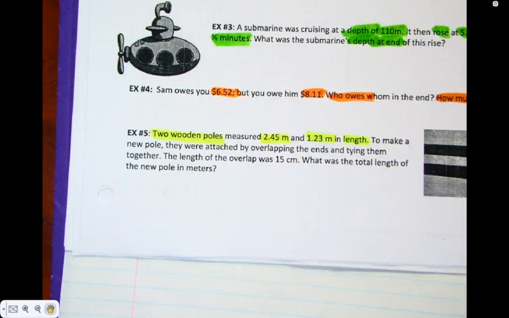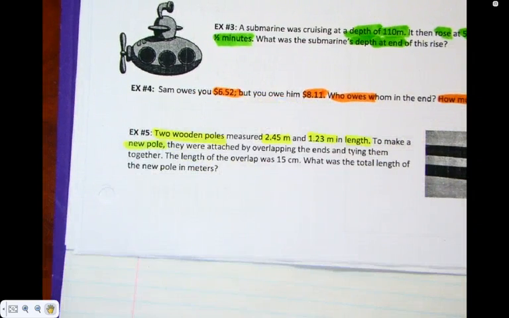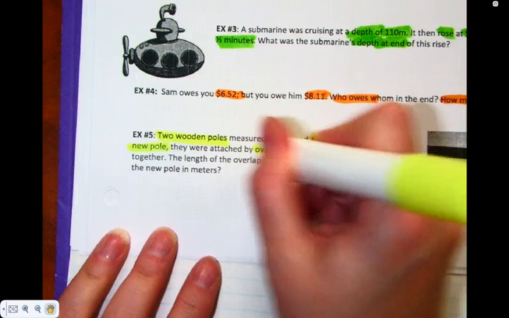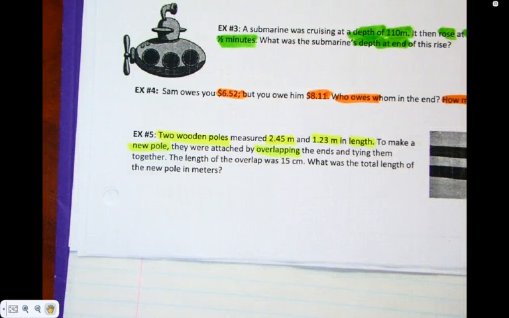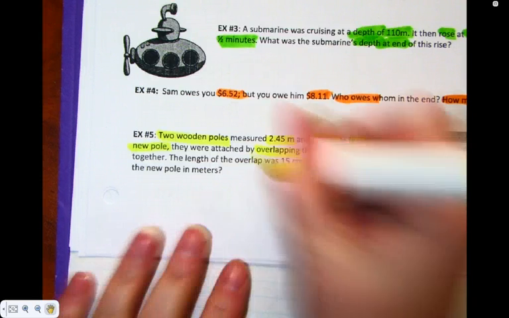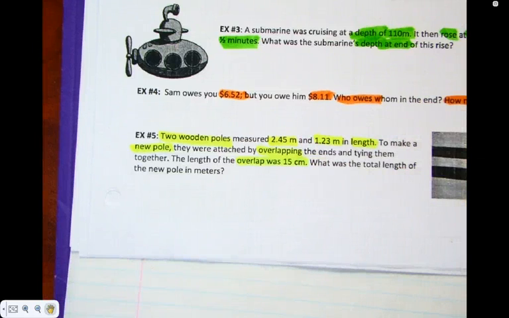Okay, this is a long sentence. To make a new pole, they were attached by overlapping the ends and tying them together. No numbers in there, but is there any of the words that we need? New pole. Overlapping, keyword there. Do we care that they're tying them, taping them, gluing them? No, in the grand scheme of things. All we care is there's some kind of overlap. The overlap was 15 centimeters. Question mark. Question word is what? What?